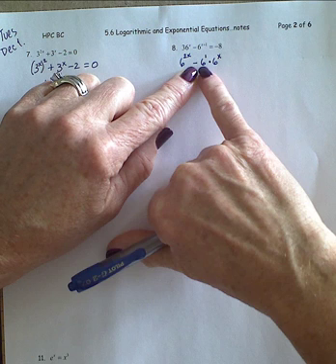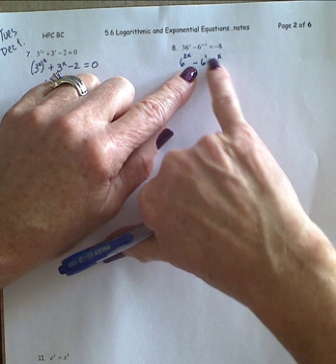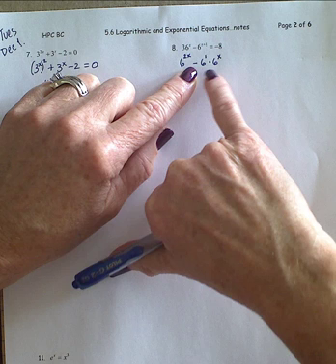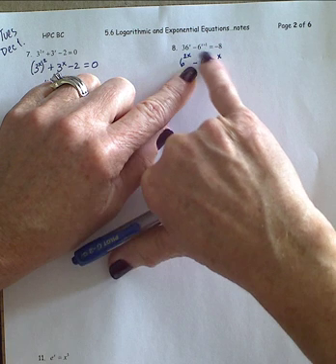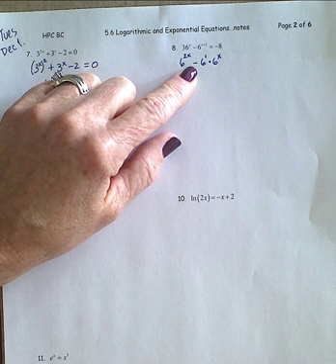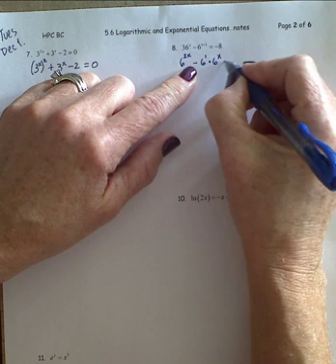Do you remember when you multiply things with exponents, the bases are the same, you keep the base and add the exponents? Everybody okay with this 6 to the 1 times 6 to the x is 6 to the x plus 1? Yes? I need you to nod. Yeah? Okay, perfect. Equals negative 8.